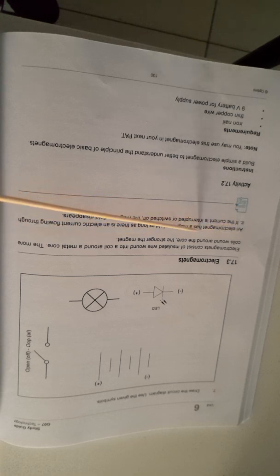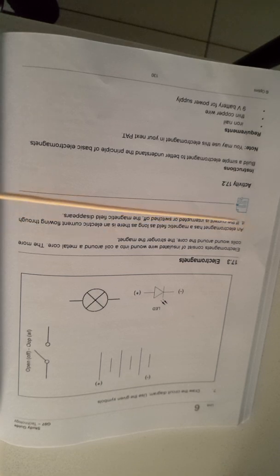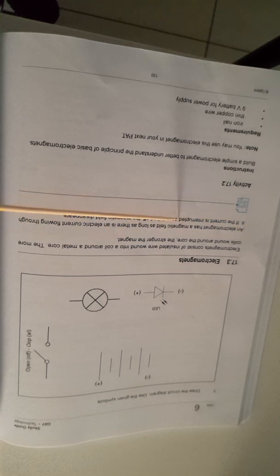An electromagnet has a magnetic field as long as there is an electric current flowing through it. If the current is interrupted or switched off, the magnetic field disappears. So very important, you need to know this about electromagnet.